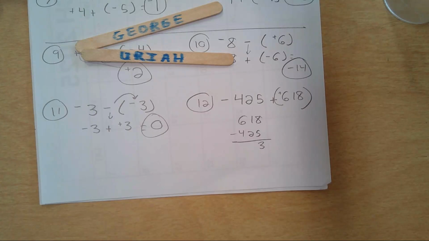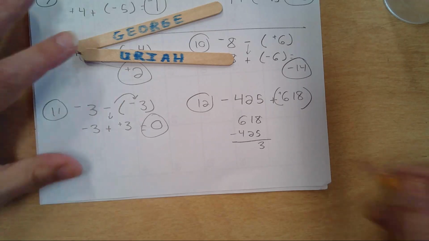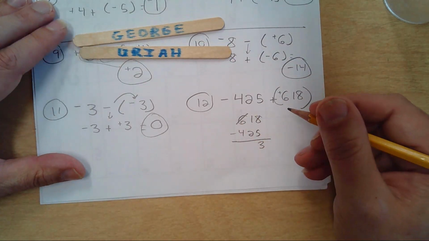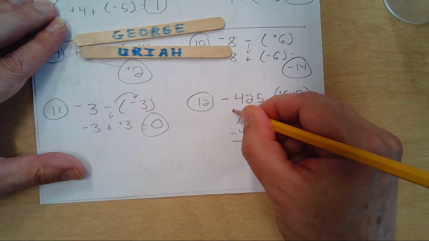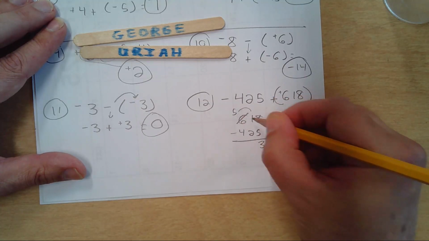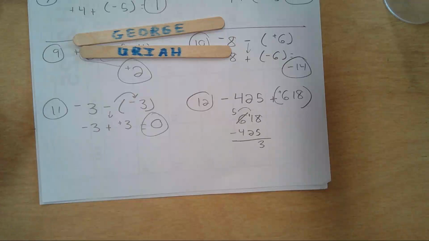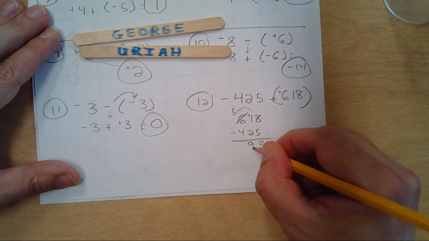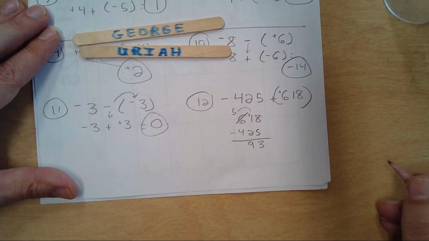Can't do 1 minus 2. How'd you get that? I took 1 from the 6, and then 11 minus 2 is 9. 5 minus 4 is 1.